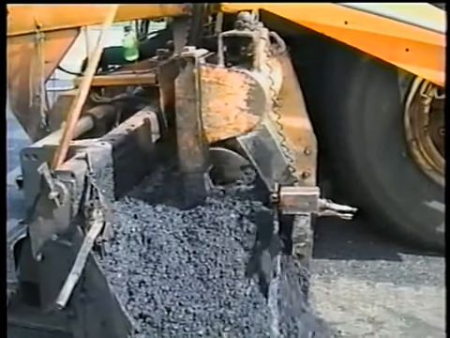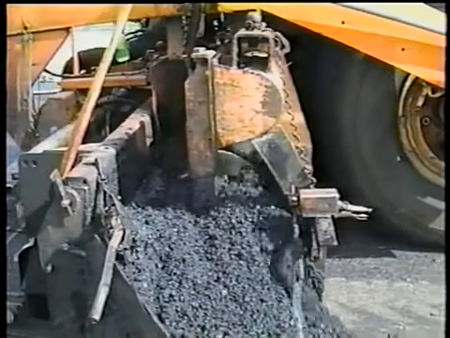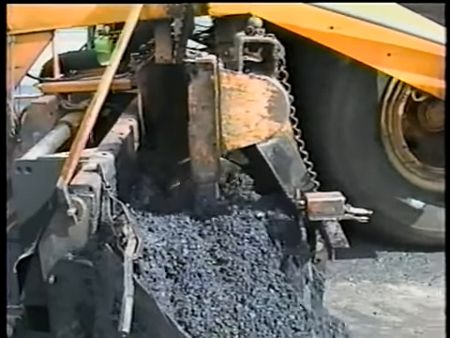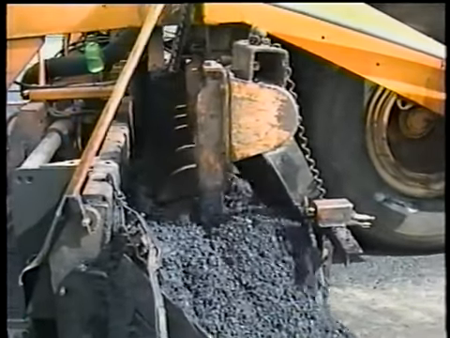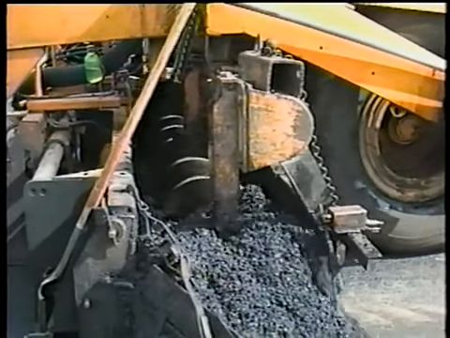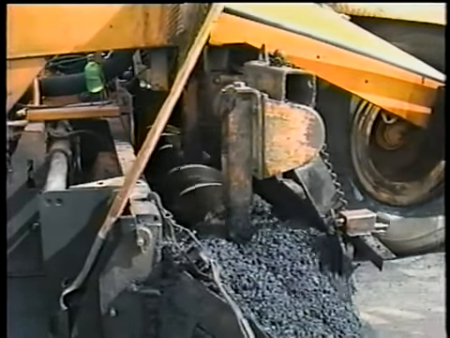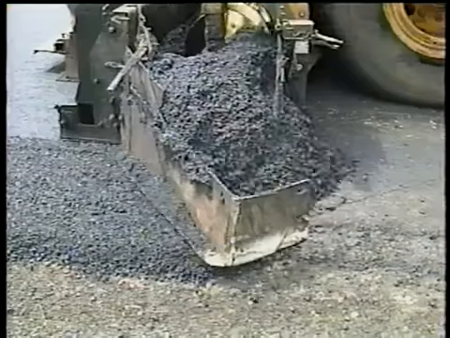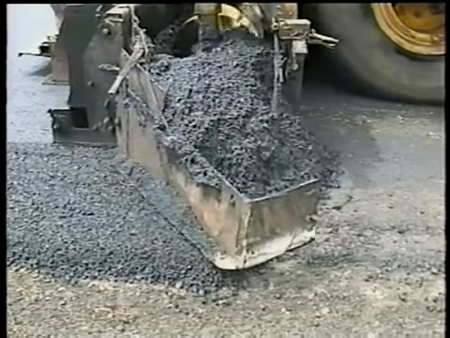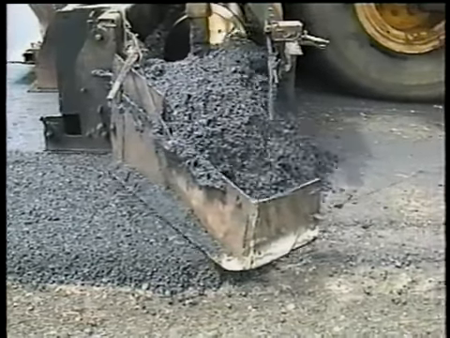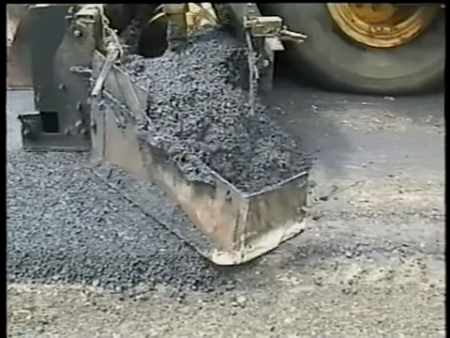As the mix comes out of the back of the tractor, the auger distributes it evenly in front of the screed. On many pavers, paddles are mounted at the center of the auger to keep material flowing toward the edges. A slope shoe, like you see here, may be attached to the screed to bevel the outside edge of surface courses.